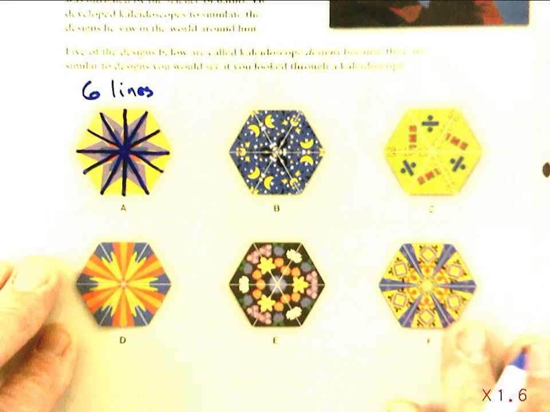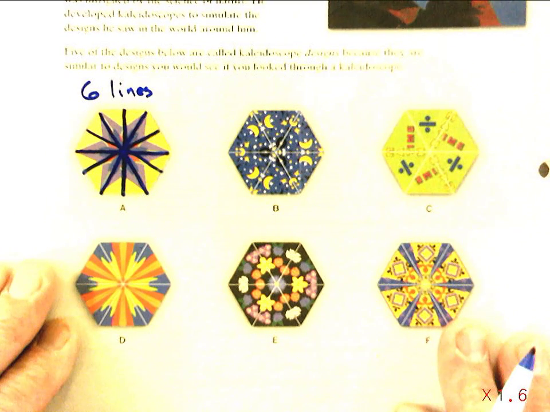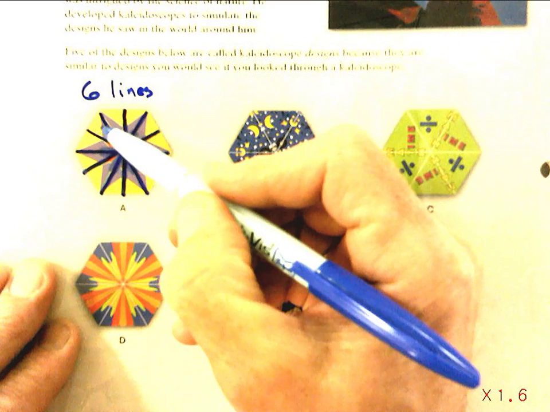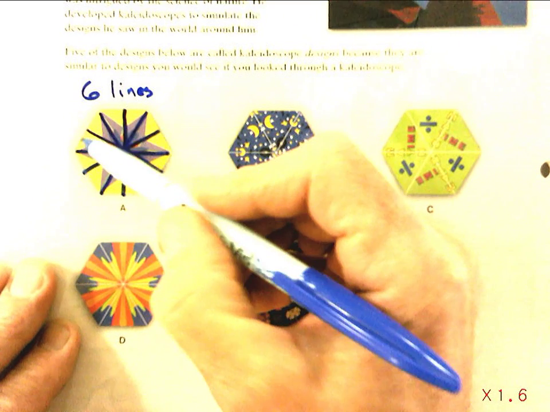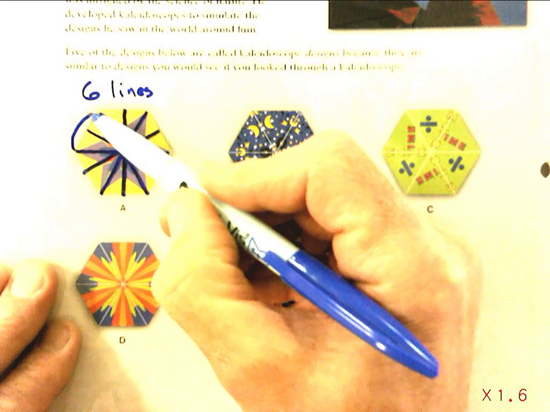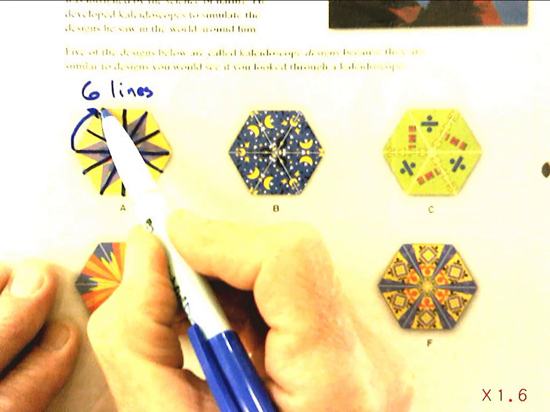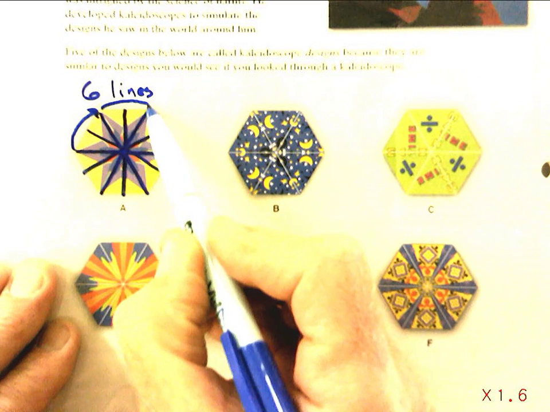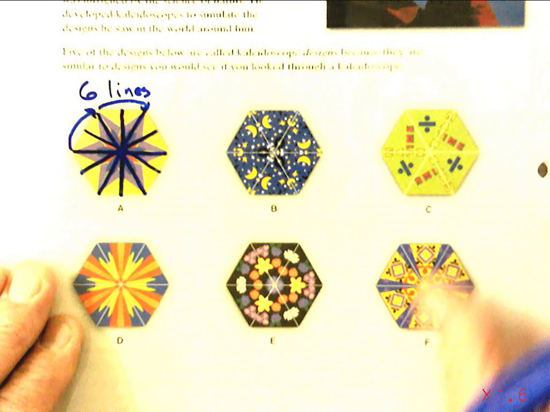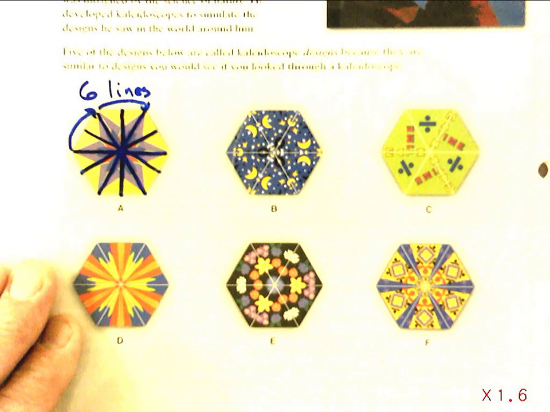And then the question is, how far do I have to rotate this image before it reappears on itself? You have to be careful, because it looks like if I rotate it from here to there, I'm again looking to see how far is the rotation before the image reappears on itself.